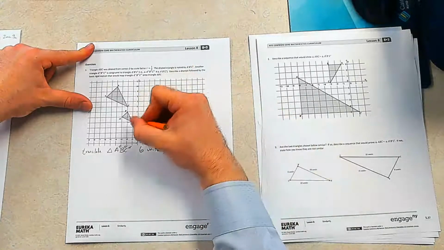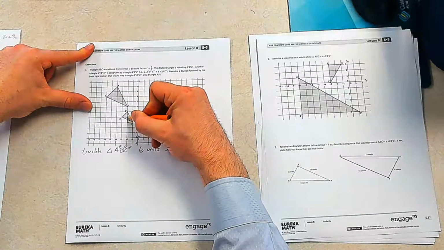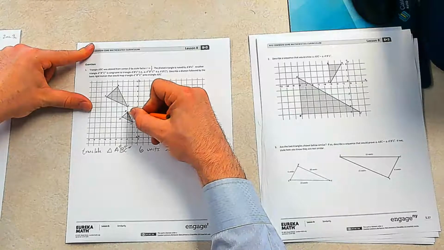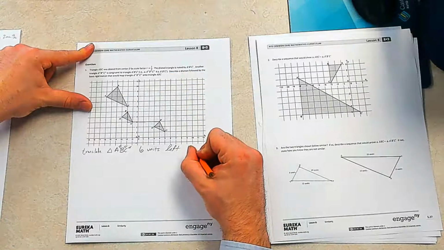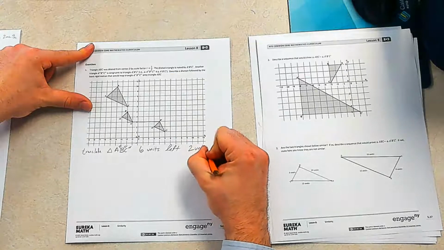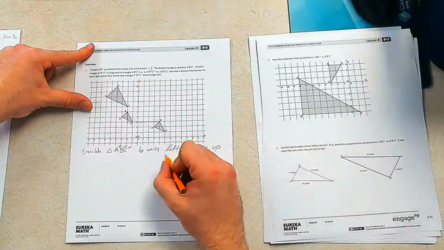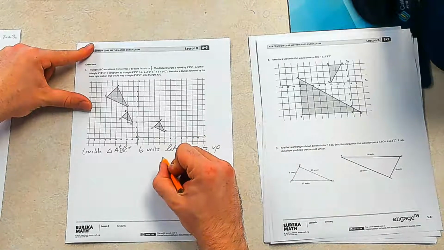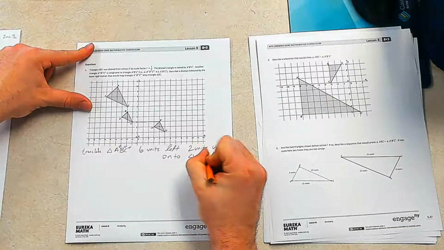Okay, then I'm right here. Let's move up 1, 2, and then we finally got to B'. So we're also going to translate that triangle 2 units up. Once we do that, that translates it onto triangle A'B'C'.